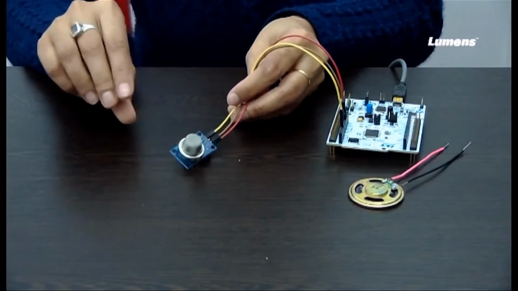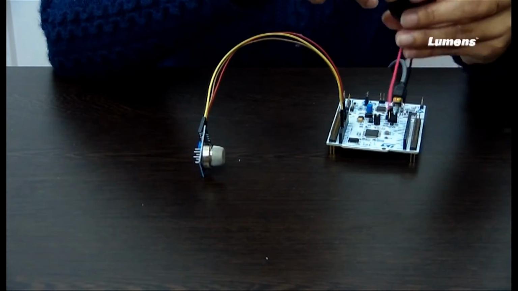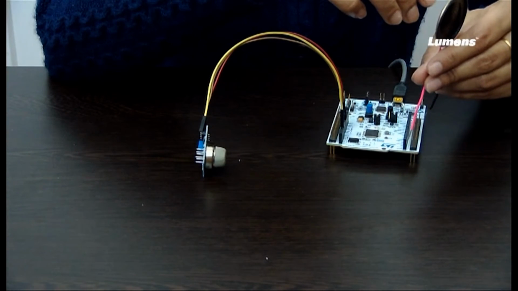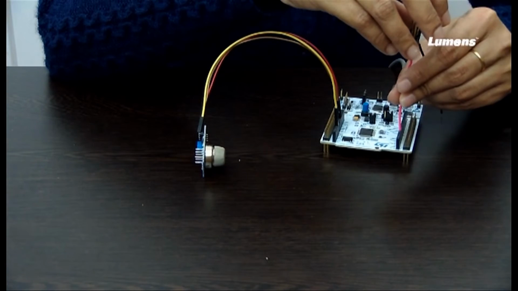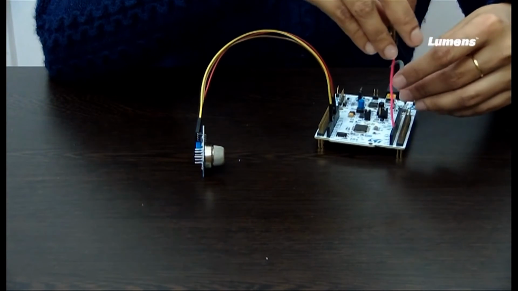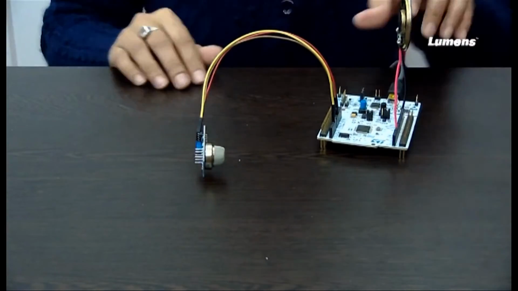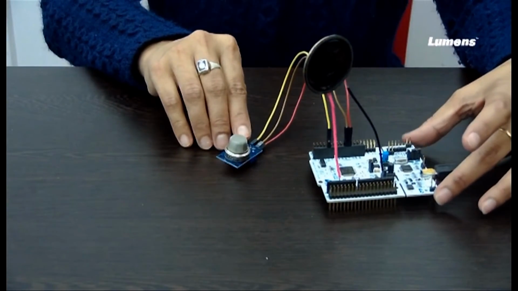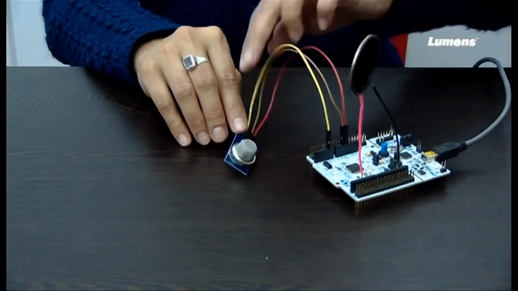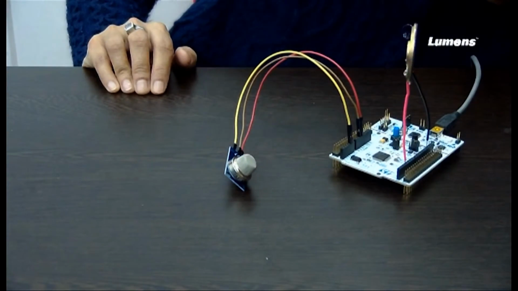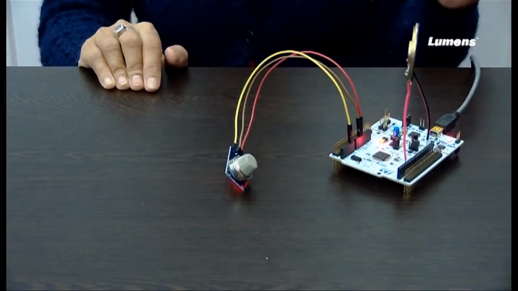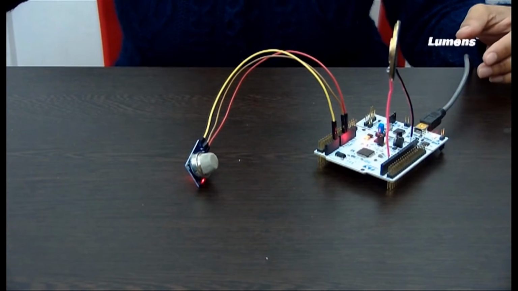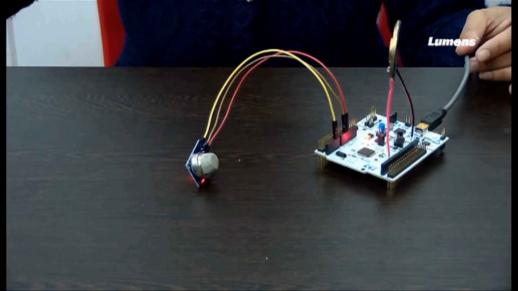Now I will be connecting this speaker, one pin with D3 and one with ground, which is the 4th pin from this side. So, this is all about the connection that we have made. The code I have already discussed with you. So, I will now dump the code. The code is already dumped.